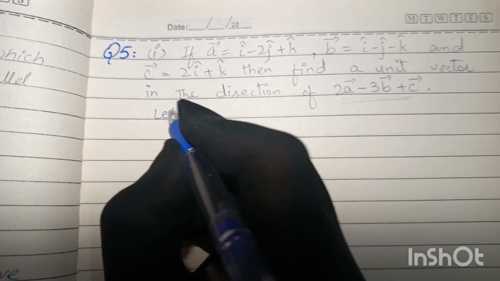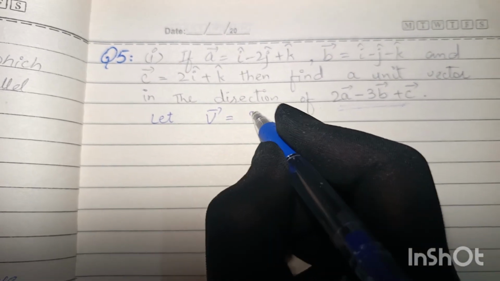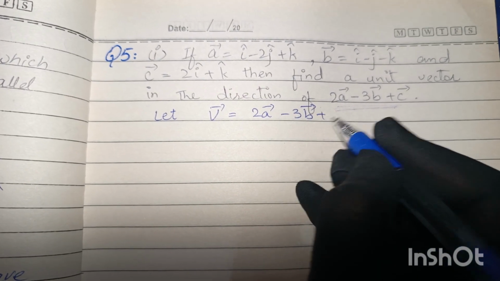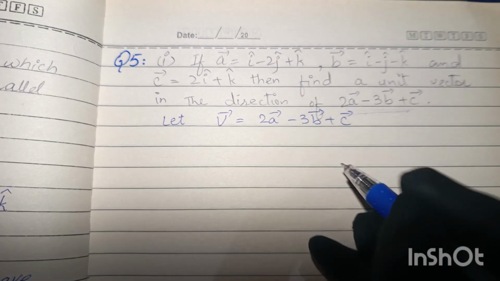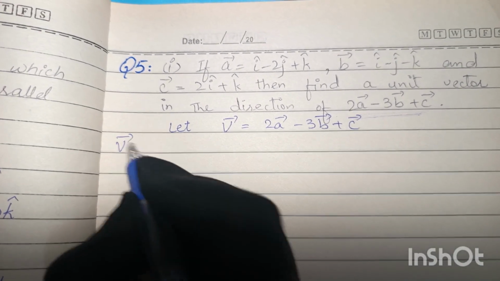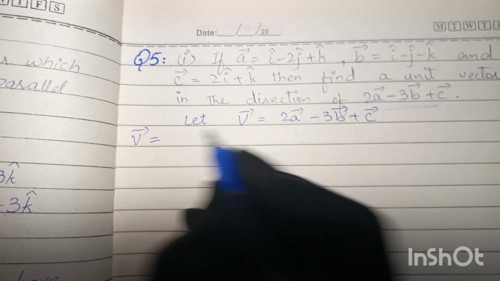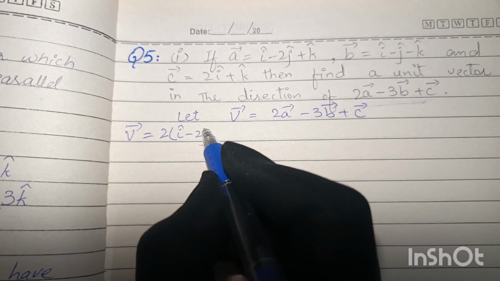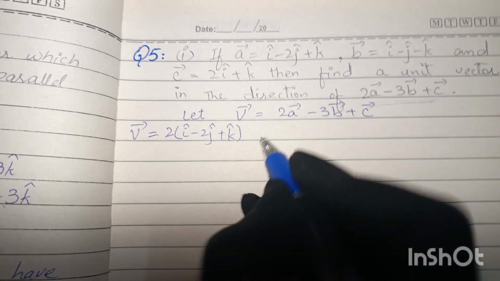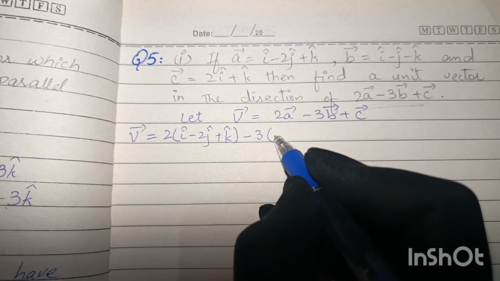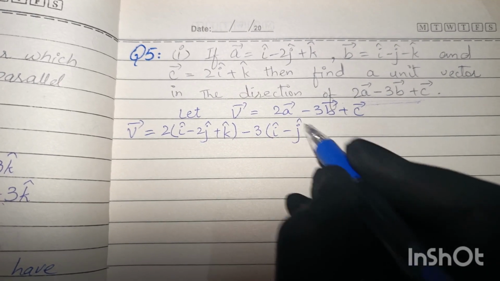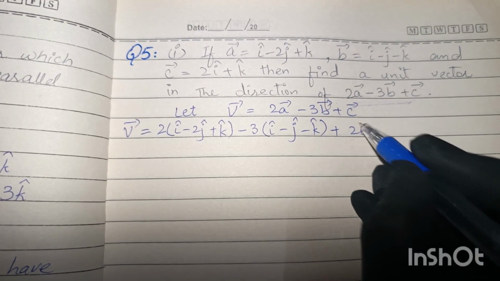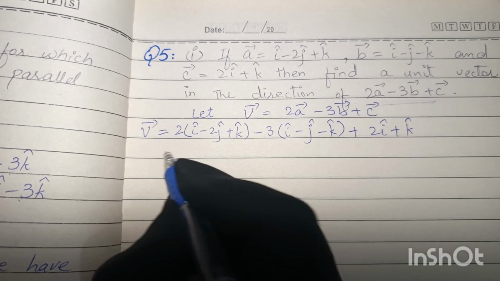So let V vector be equal to 2A minus 3B plus C. By putting values, we get V vector first. So 2 times A, which is i minus 2j plus k, minus 3 times B vector, which is i minus j minus k, plus C vector, which is 2i plus k.